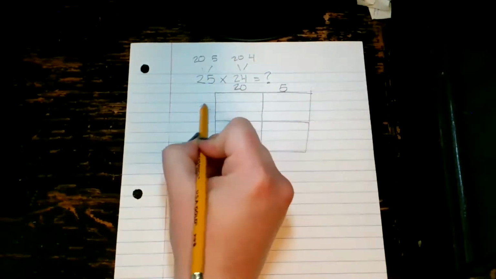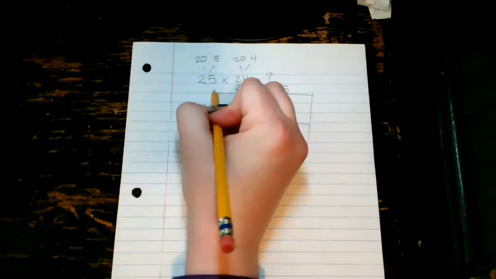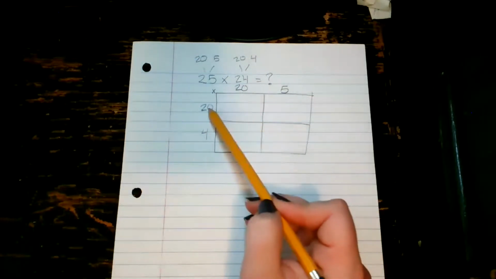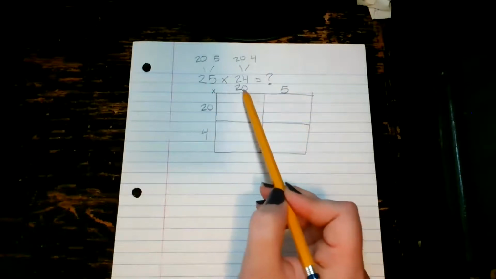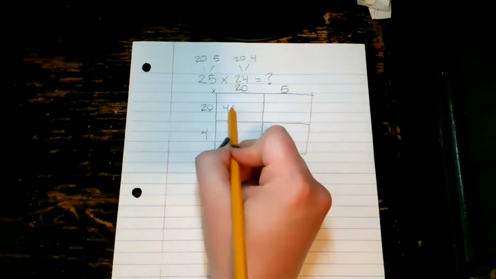25, 24. All right, I'm going to add my little multiplication symbol just so I don't forget. And we're going to go 20 times this, 20 times that. So 20 times 20, 2 times 2 is 4. Add those zeros to hold that place for 400.